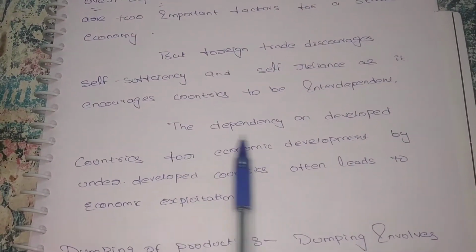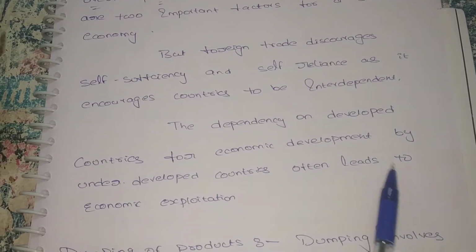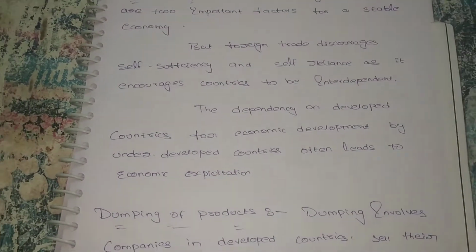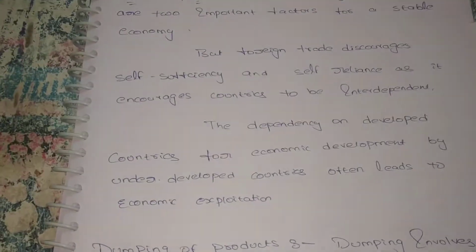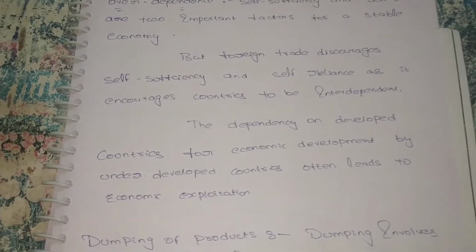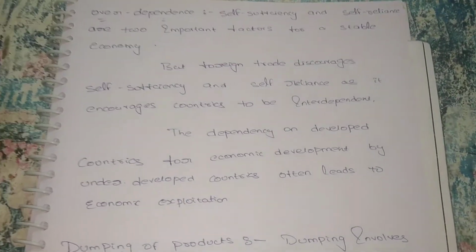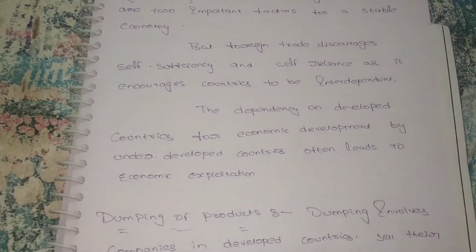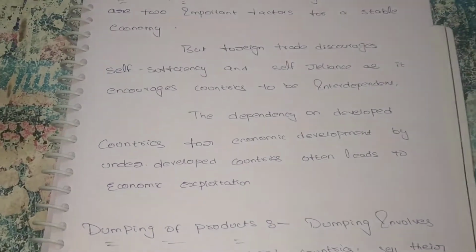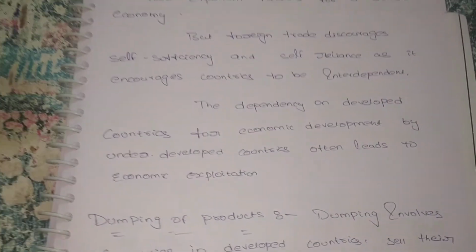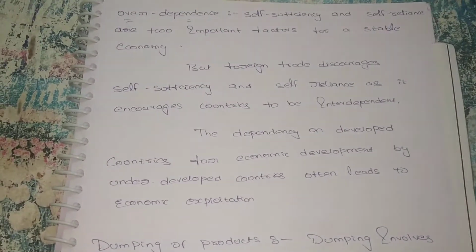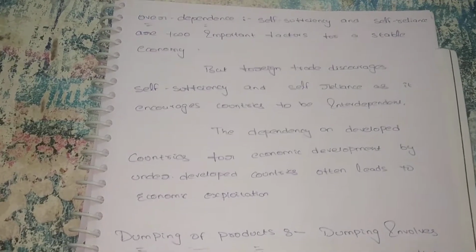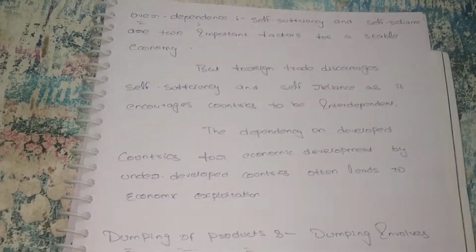Let's see here. Dependence on developed countries for economic development by underdeveloped countries often leads to economic exploitation, because the developed countries produce goods at a cheap cost. We purchase those goods, so our economy goes to the developed countries. Our developing countries will become very weak. The goods produced in our country may not be purchased because of high prices. We go for low prices, since developed countries produce at very low prices. For this, the developed countries become more developed, and the developing countries remain underdeveloped.